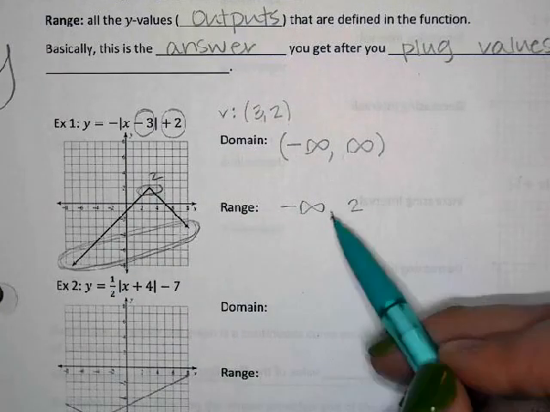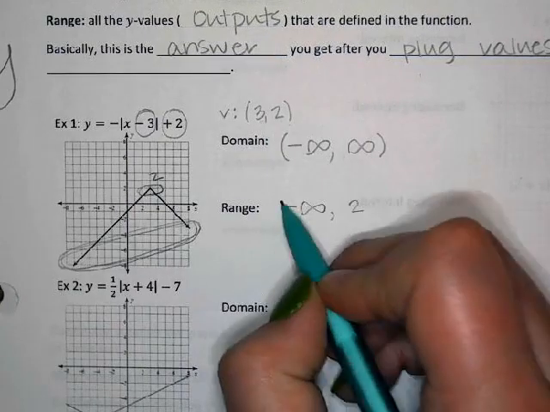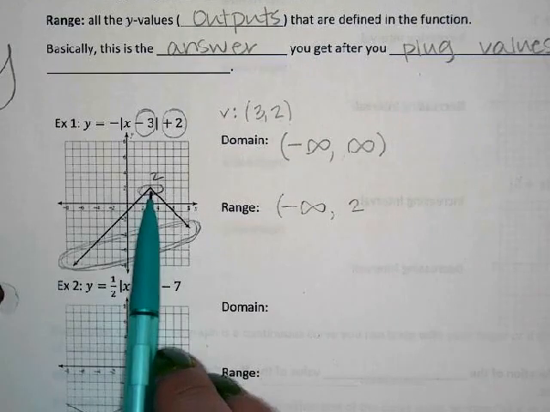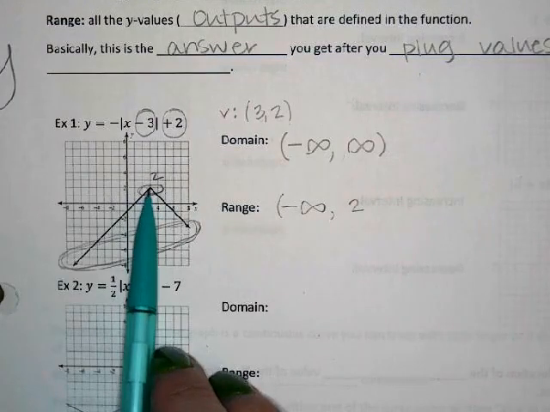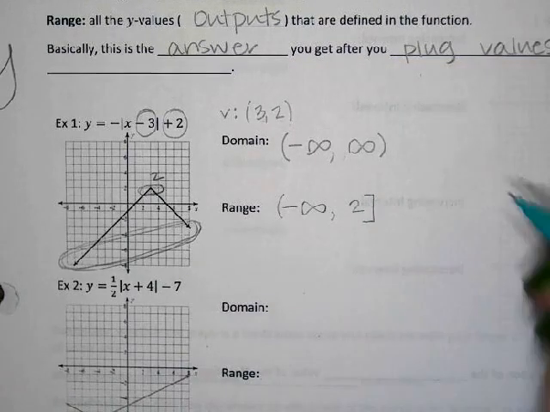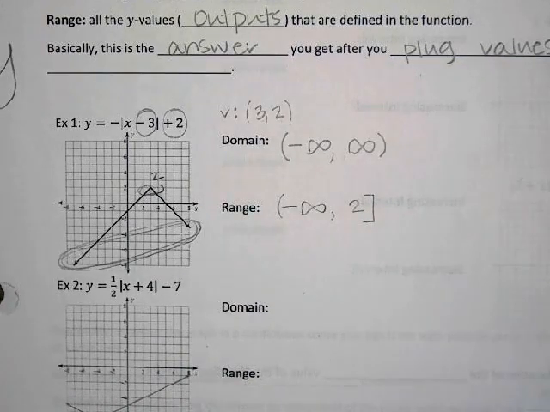So whenever they go down forever, I'm going to use a parenthesis. If they go up to a number, and that is a specific number on the graph, you can see it with your eyes, and if somebody were to ask you where the number is, you could put your pencil on it. You can actually see exactly where that number is. You put a bracket there, if that's something real, it actually shows up on the graph.